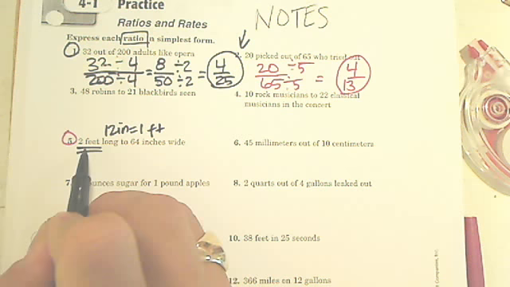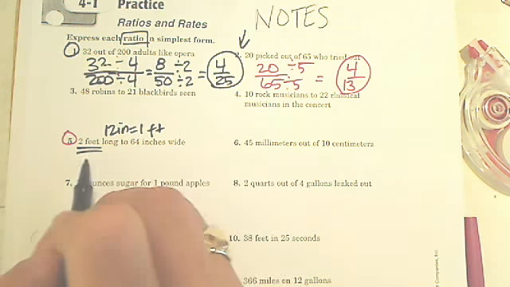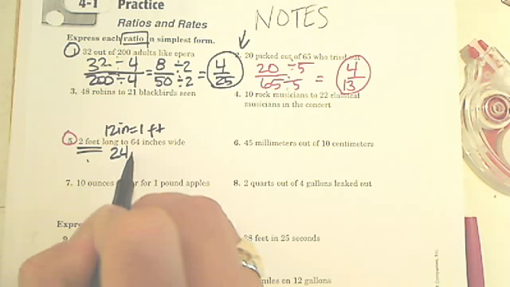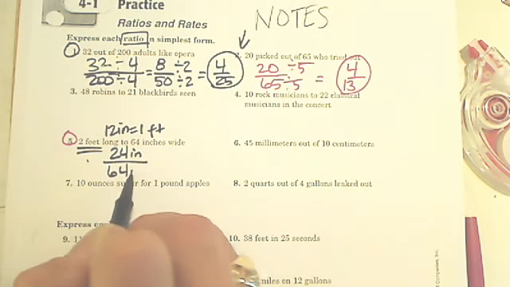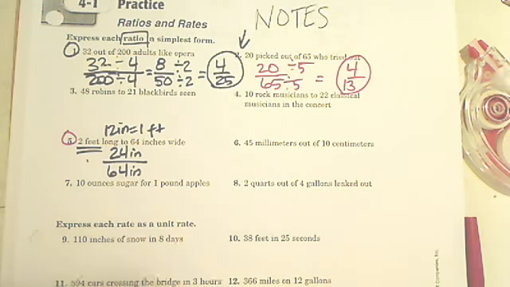So here, 2 feet is equivalent to 24 inches over 64 inches. There's my fraction. 2 feet is the same as 24 inches. Now you're able to compare inches and inches together. Okay? So go ahead and reduce that fraction.